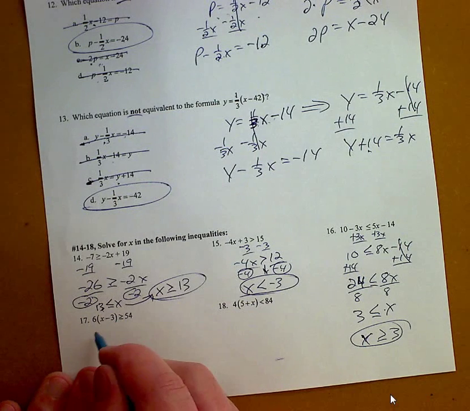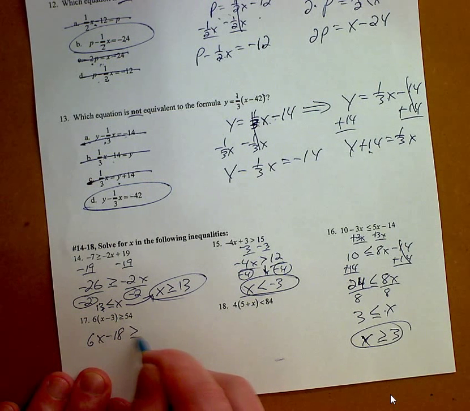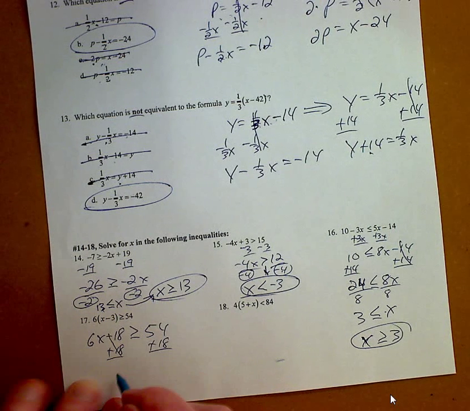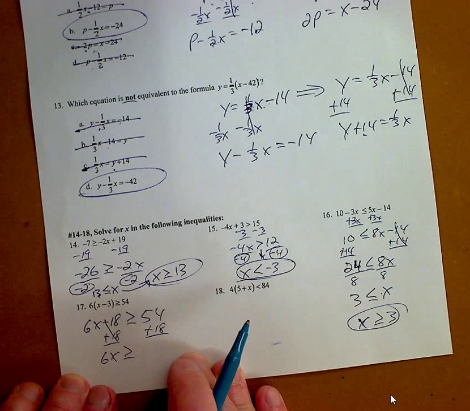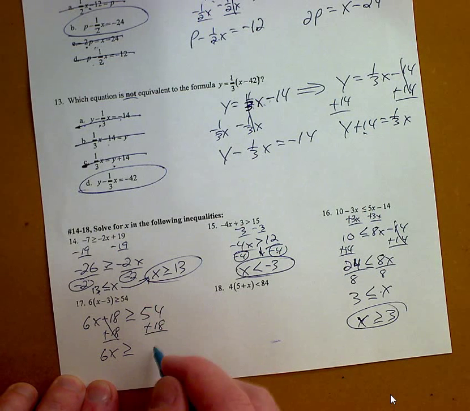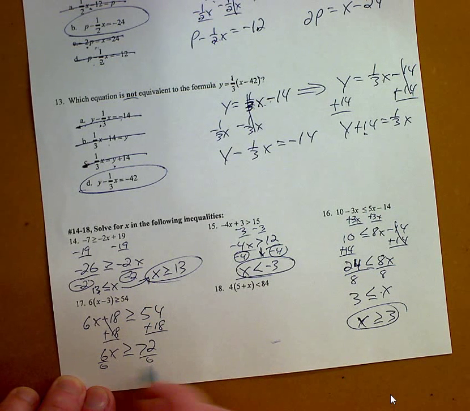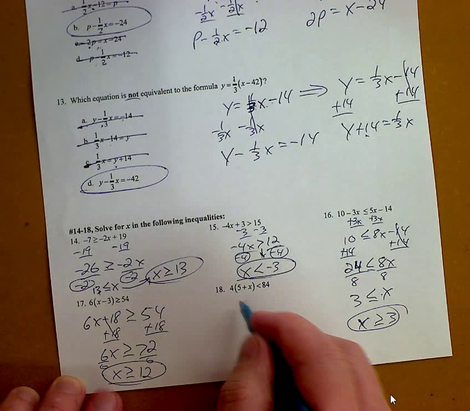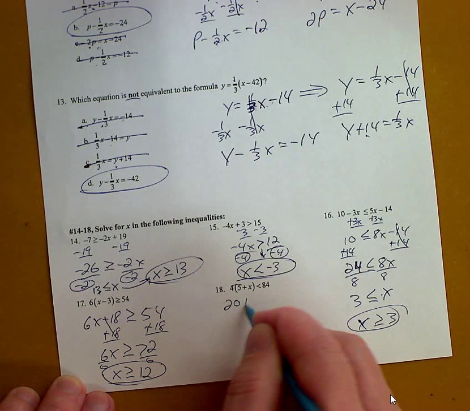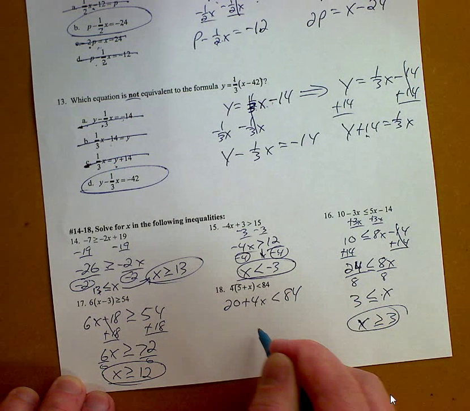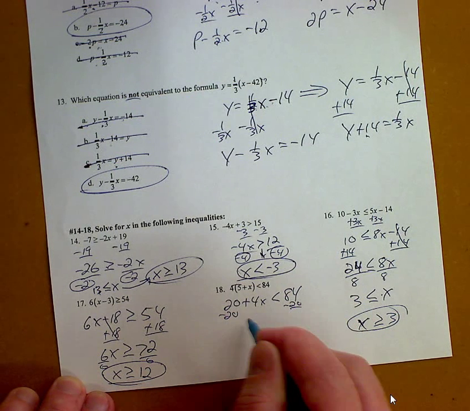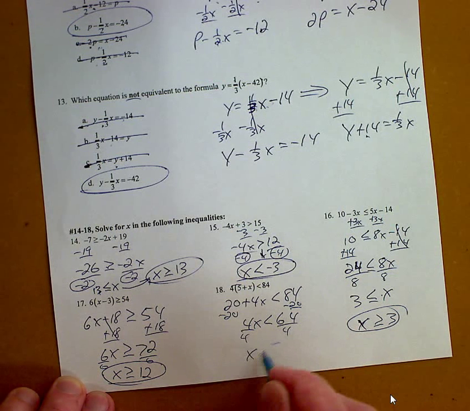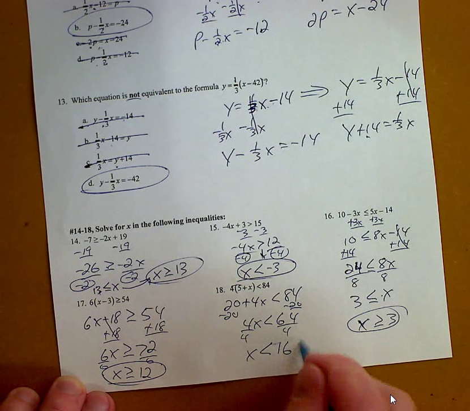Number 17, we're going to distribute. I get 6x minus 18 greater than or equal to 54. Add 18 to both sides. Goes away over here. 6x greater than or equal to 72. I'm going to divide by 6 on both sides. I get x is greater than or equal to 12. I'm going to distribute on number 18. I get 20 plus 4x less than 84. Subtract 20, 4x less than 64. Divide by 4. x is less than 16. Page 2, done.